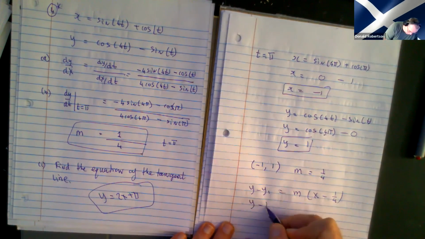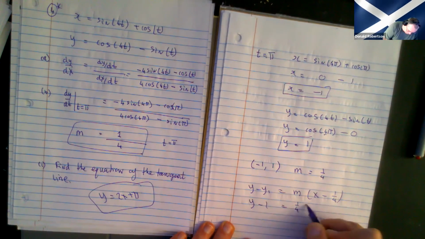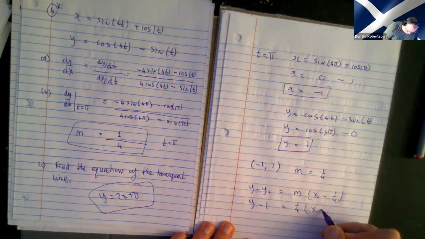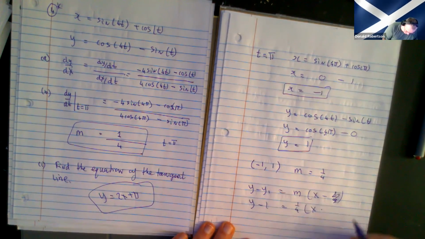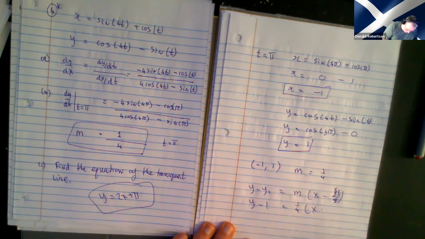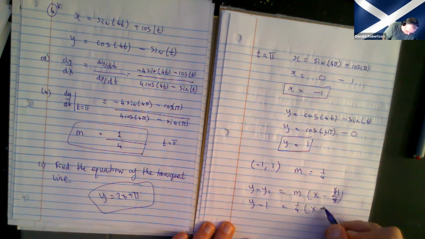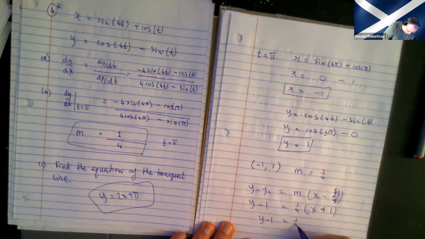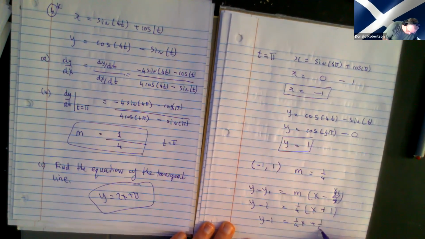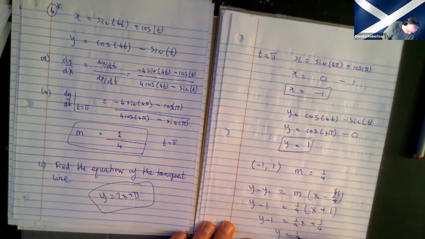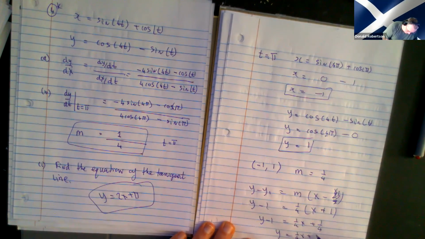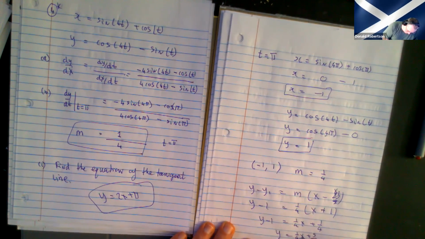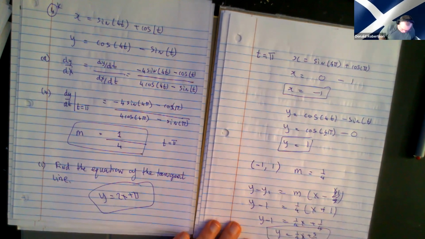So y take away 1 is 1/4 of x, add 1. y take away 1 equals 1/4 x plus 1/4. And we get that.